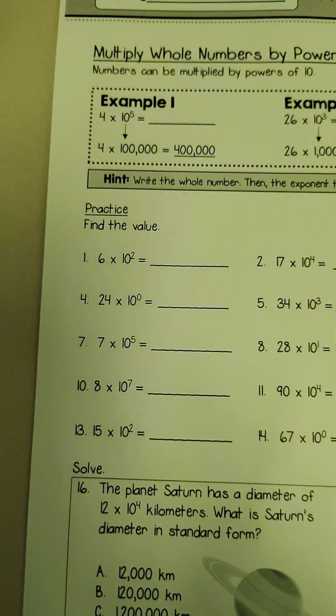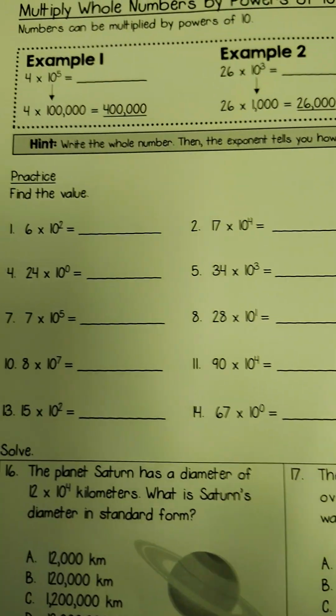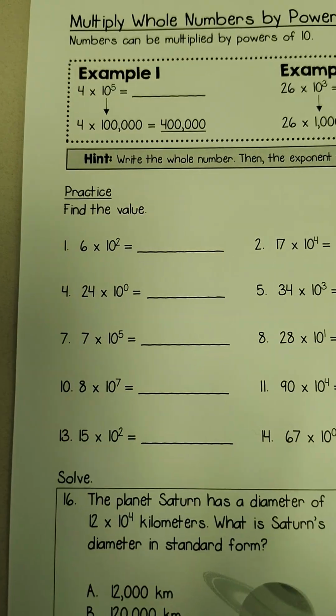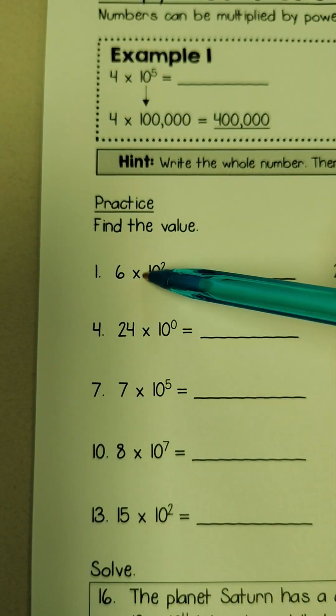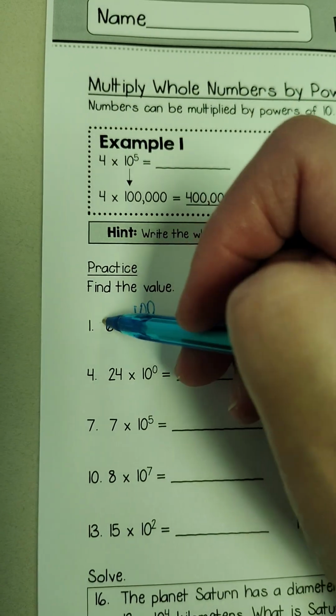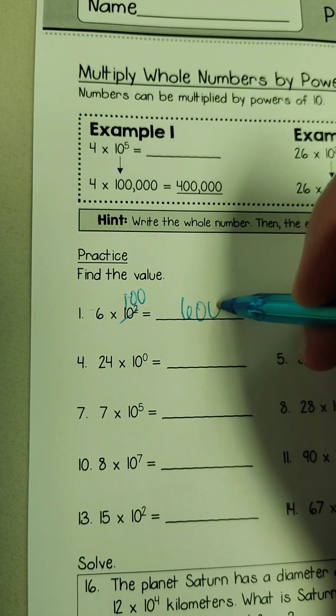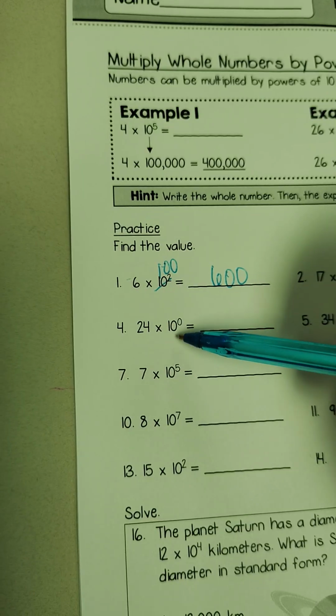Cool. Next sheet is page 2. These are all whole numbers. There's no fractions or decimals. So if you take a look, all we're doing is multiplying 6 times 100, because that's a 2. What is 6 times 100? 600.